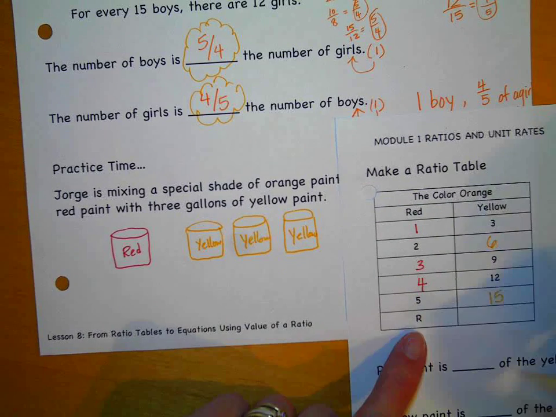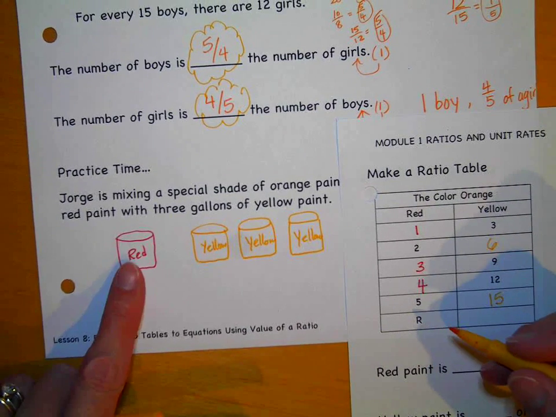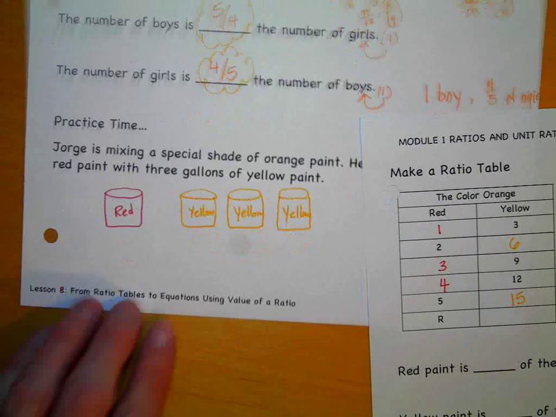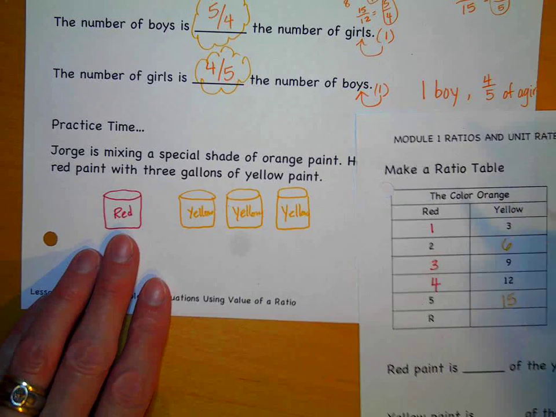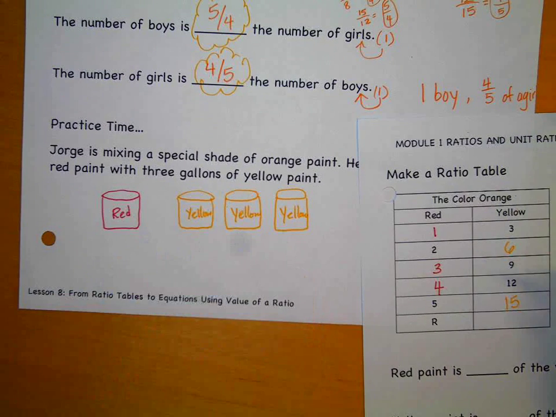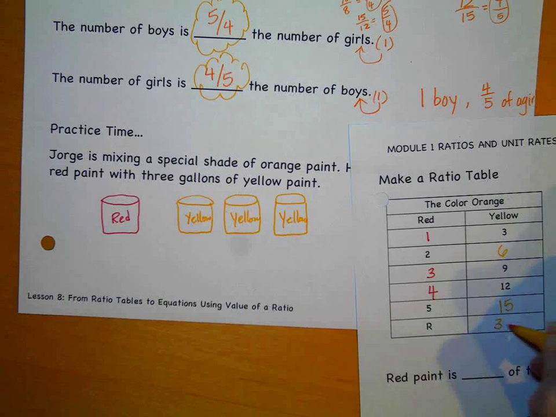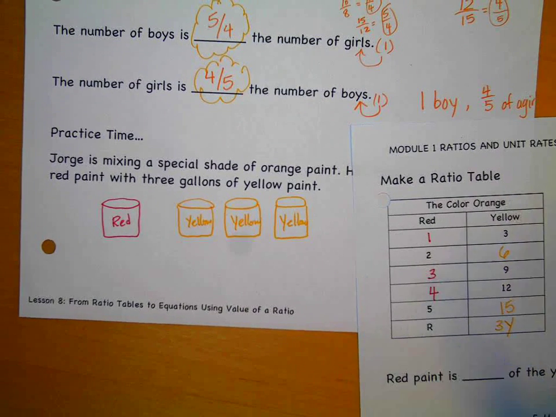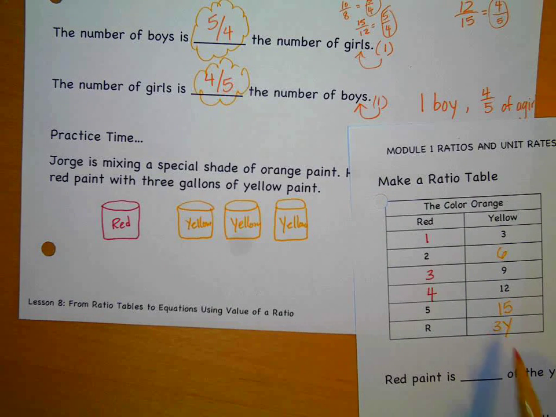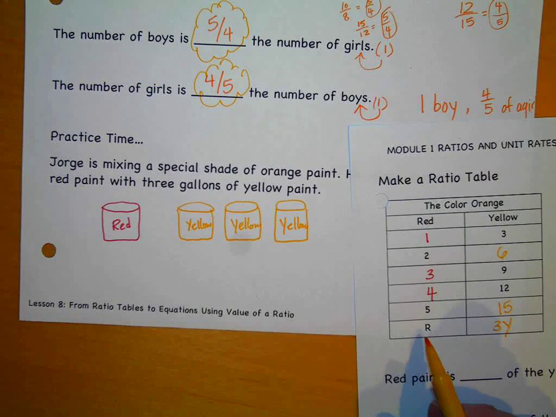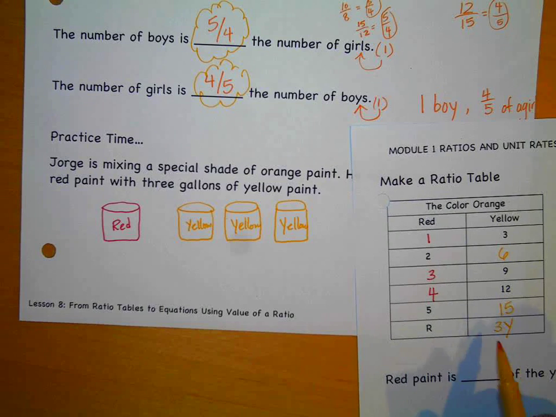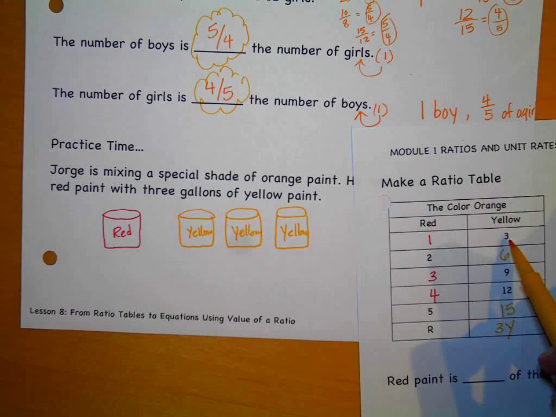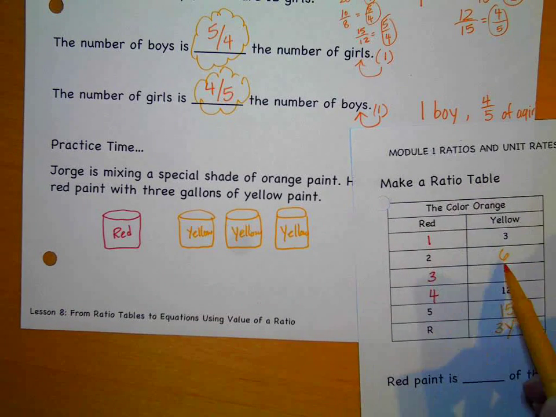So here's the question. This is what we have to figure out. For every red that you have, for every red gallon that you have, how many yellow have to go with it? So if I picked out this red and I'm trying to make orange paint, how many yellow would I have to have with it? So we're going to say that you have to have 3 yellows. So any number of red means that you need to have 3 yellows that go with it. So any number of red, then that means you have to have 3 for each one. So I have 1 red, that means I have 3 yellow.